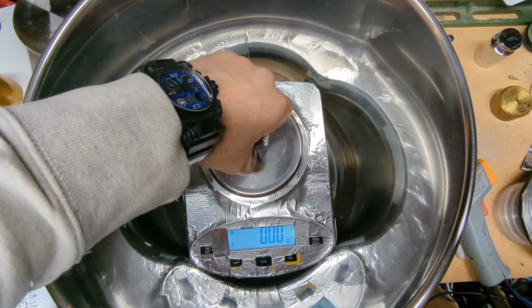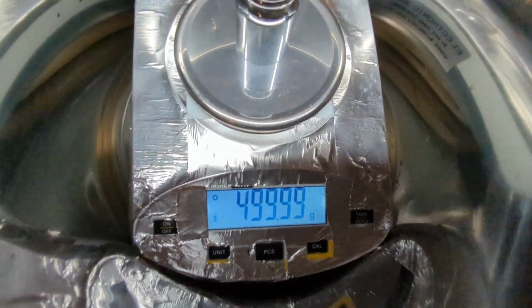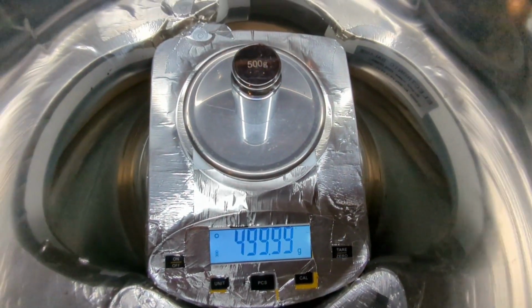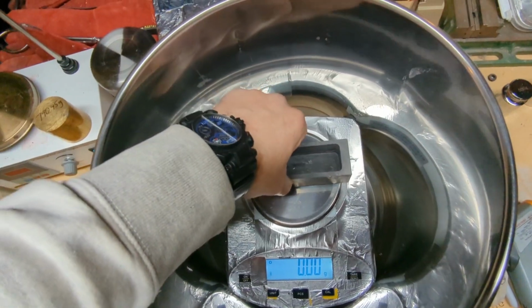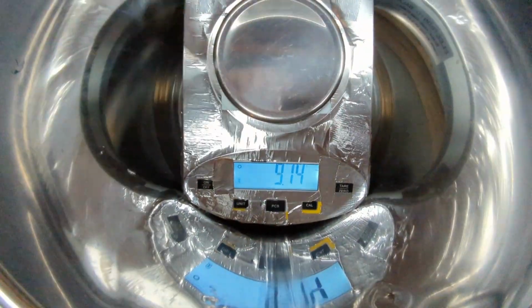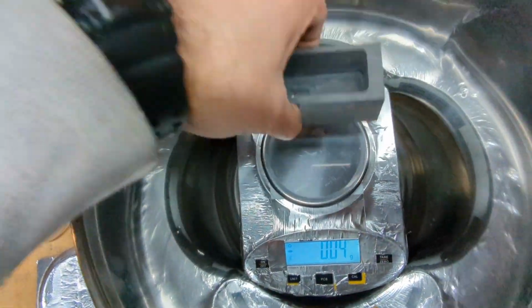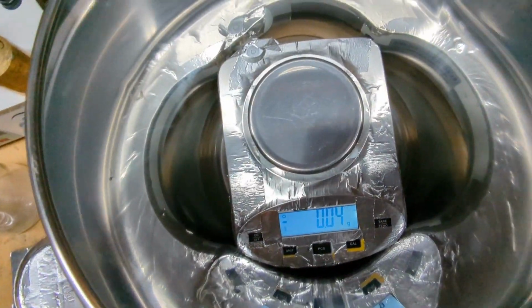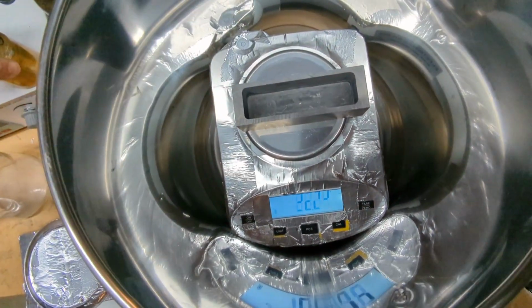Here's a different weight. 500 grams. Oh yeah. So that tells me that even though this is slightly warmed, a little bit of heat conducted through here, probably into the plate, it's still weighing very accurately.